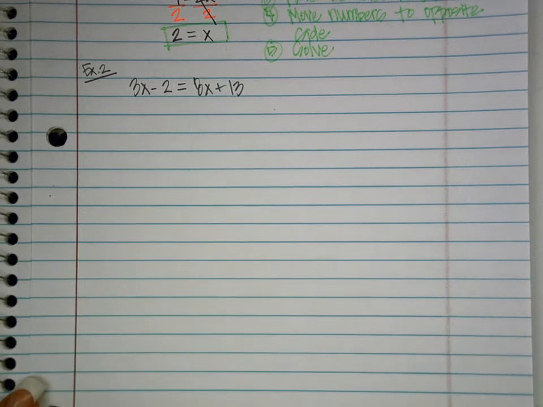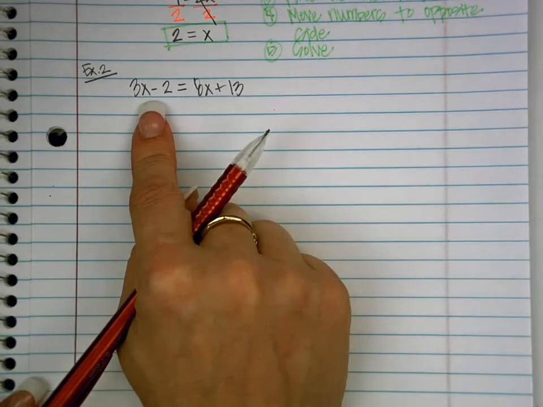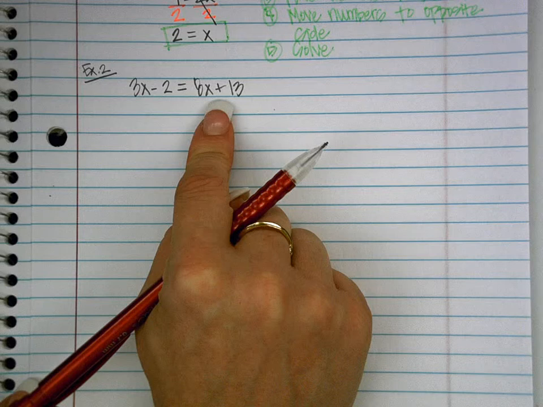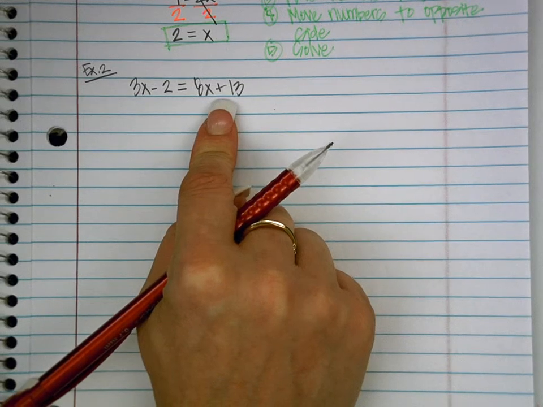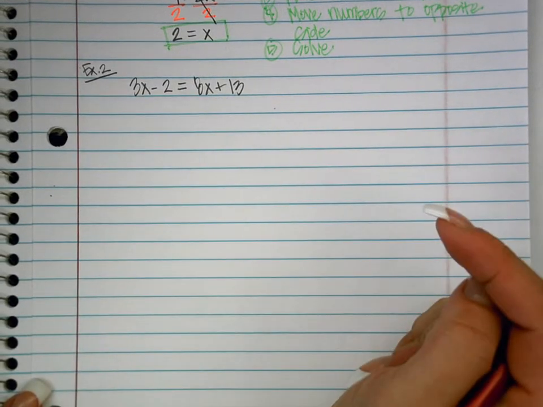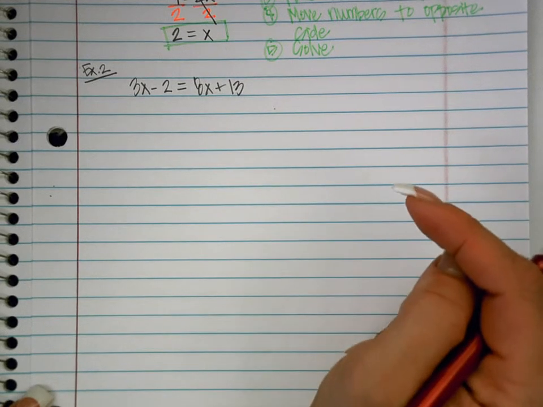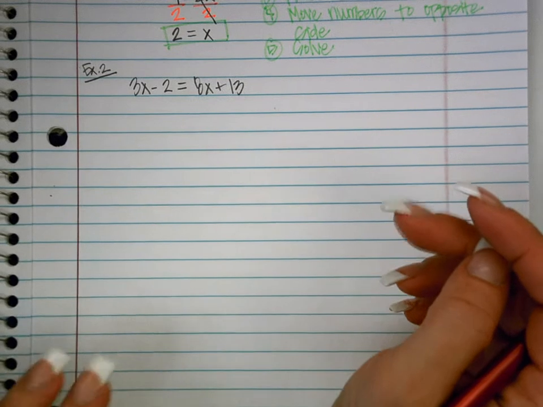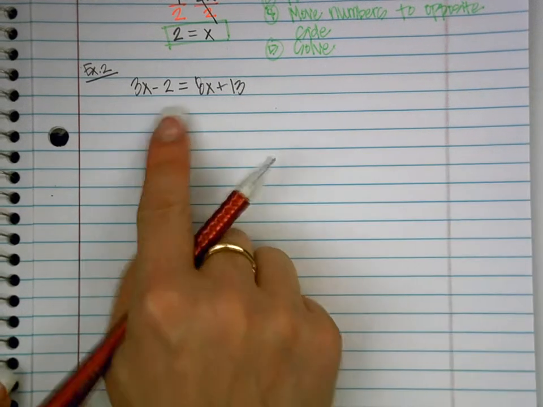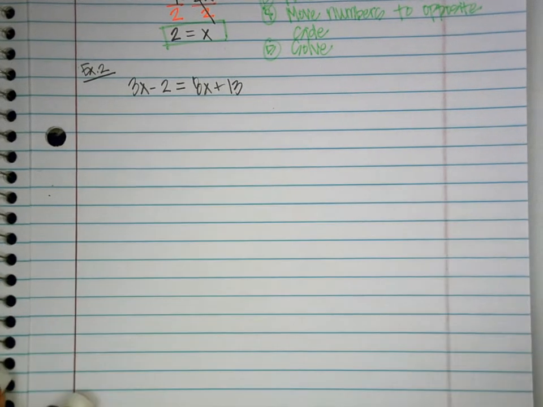So, is there anything that we need to combine on the left side? No. Is there anything that needs to combine on the right side? No. So, what would you do first? Do you want to move the numbers or the letters first? It doesn't really matter, but we always generally want to move the letters first, okay? So, which one would you move? Would you move the 3x or the 8x? The 3x because it's smaller.